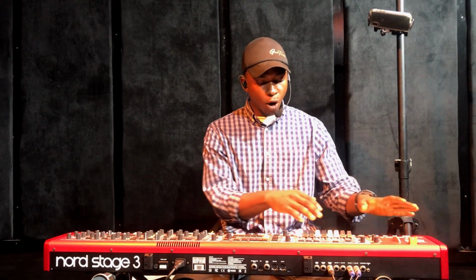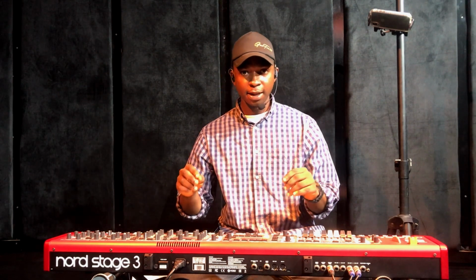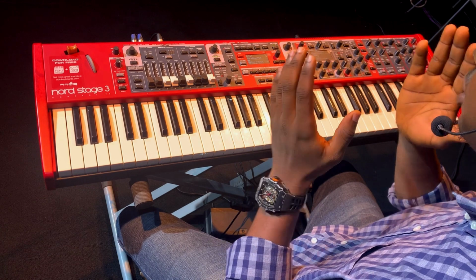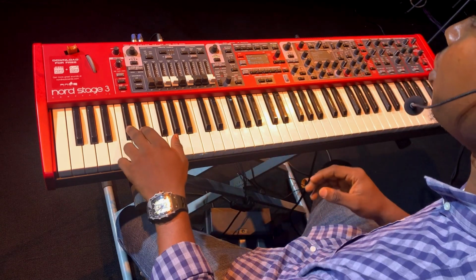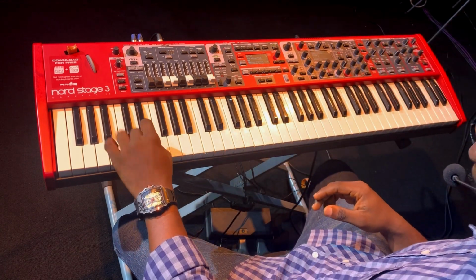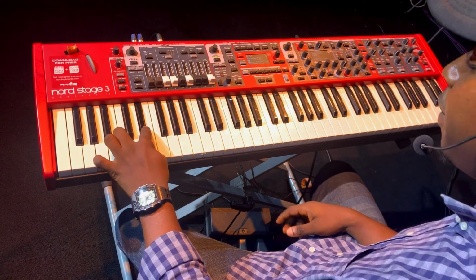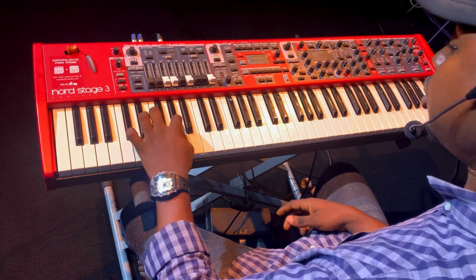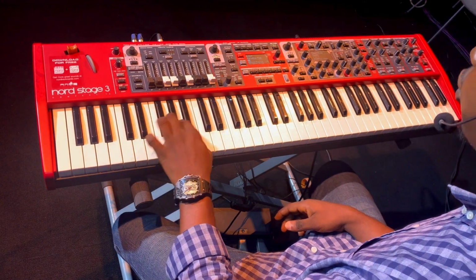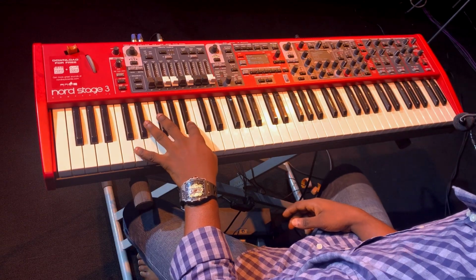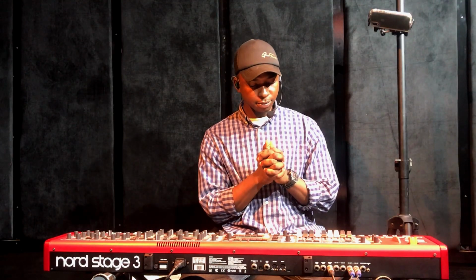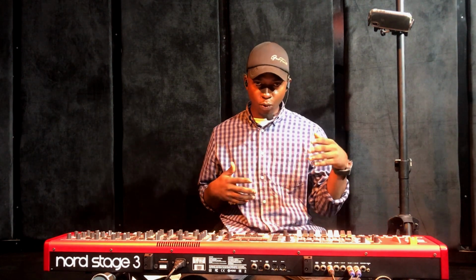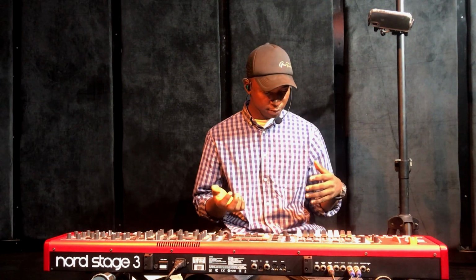Now, we know that all these black keys are known by their sharps and flats. Consequentially, they share two names. This can be called C sharp or D flat. This can be called D sharp or E flat. This can be called F sharp or G flat. This can be called G sharp or A flat. This can be called A sharp or B flat. Very good. Now, knowing all this, we know the interaction between the white notes and the black notes.